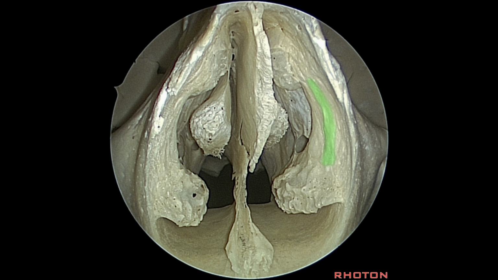What is that? Anyone? Please help me. It opens below the inferior turbinate. So that's what? Nasolacrimal duct.